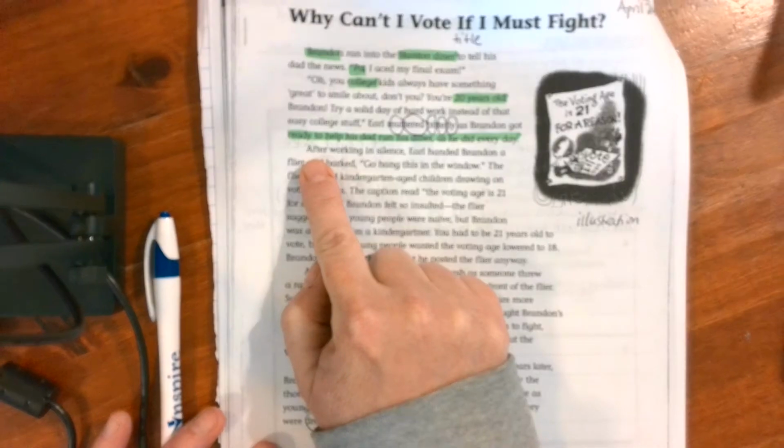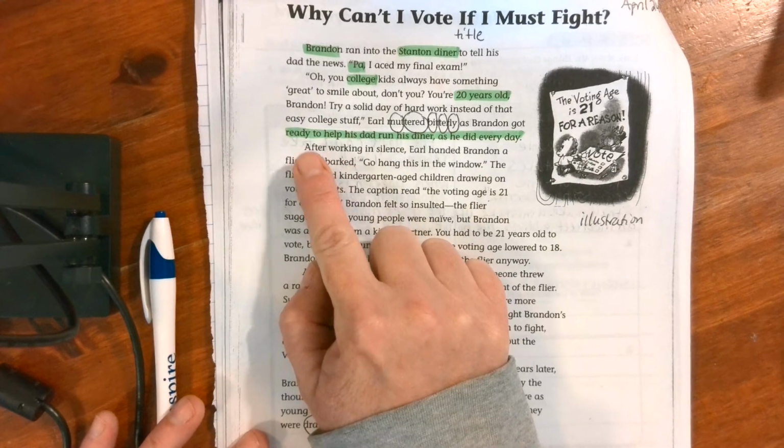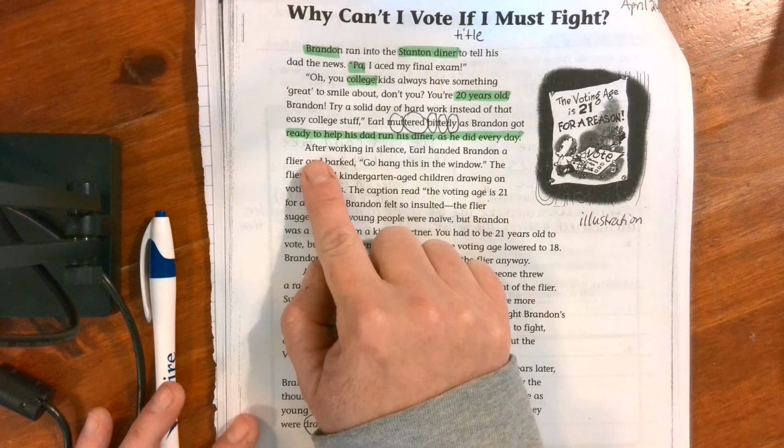Remember, the expectation is that when I pause, you read the next word. And I know I can't monitor that when you're on a video, but it's really important that you do what I ask, because that's how you're going to improve your reading.